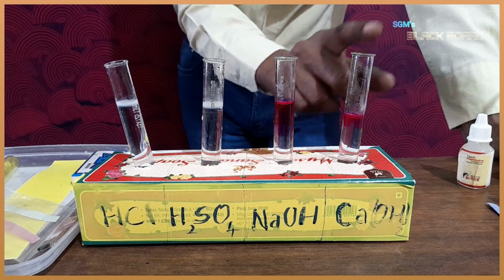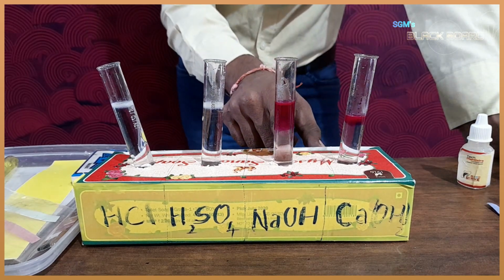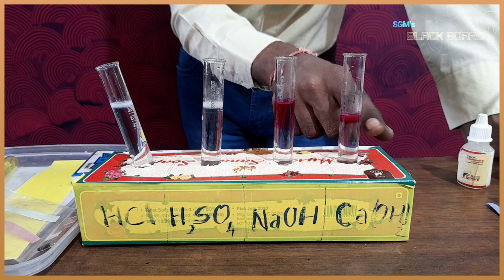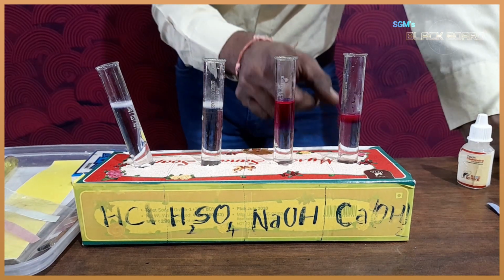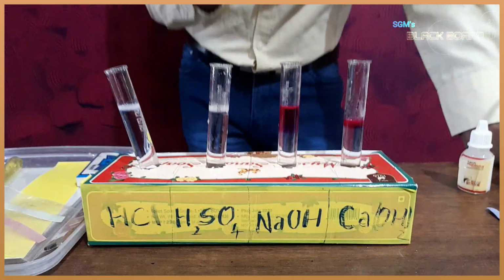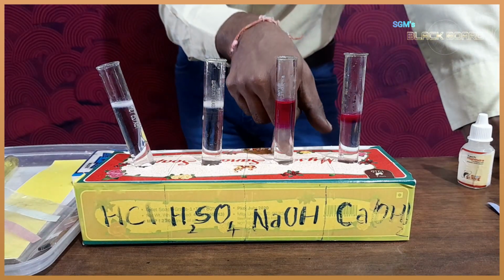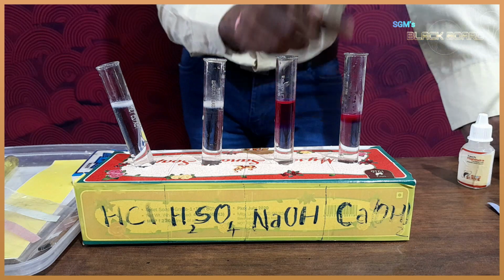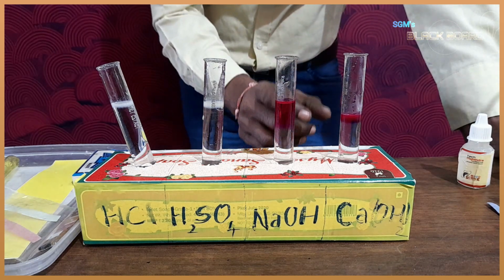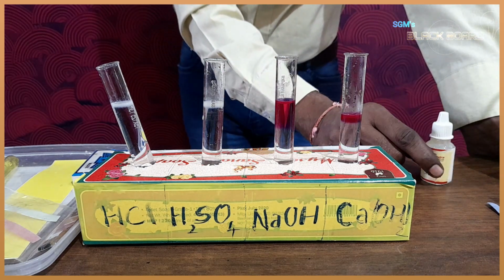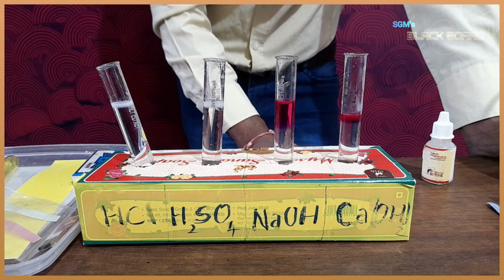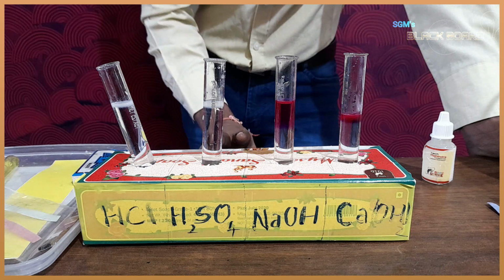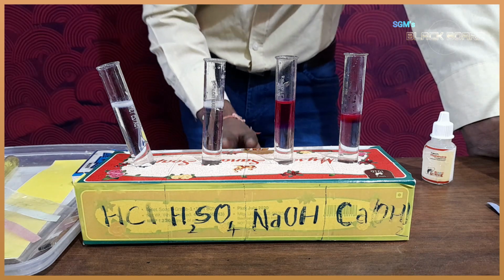Now see here these bases, sodium hydroxide and calcium hydroxide. When methyl orange was added to both of them, we got their yellow color. Now phenolphthalein added to it is showing pink color. Means this phenolphthalein gives a pink color in bases and there is no color indication in acids.